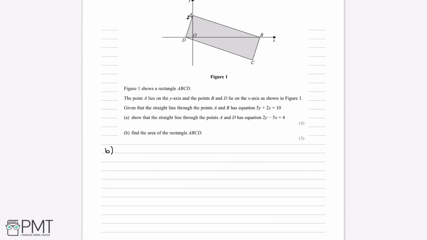Now, for the coordinates of B, we know, and it's shown in the graph and stated in the question, that the points B and D lie on the x-axis. And what this means is that if it lies on the x-axis, its y-coordinate is 0. We also know that the point B lies on the line 5y plus 2x equals 10.